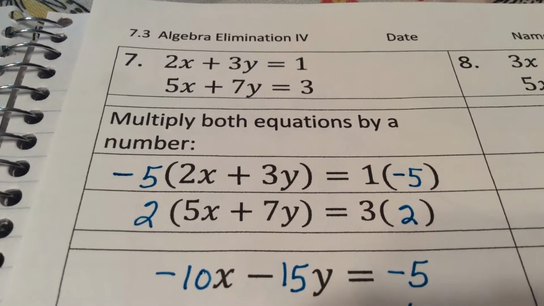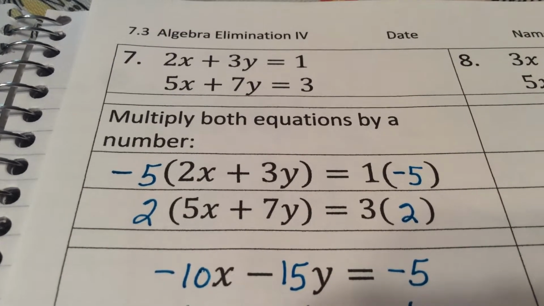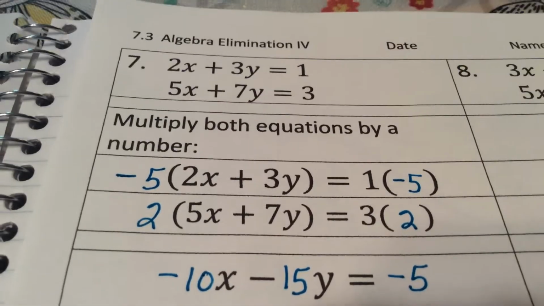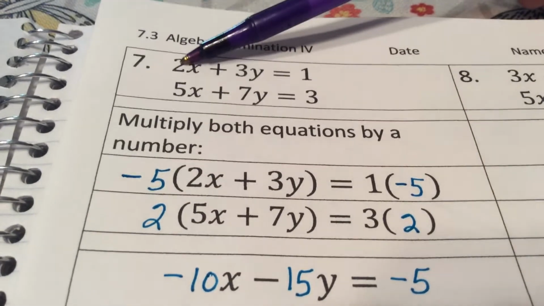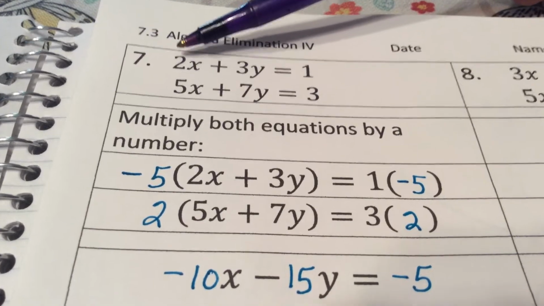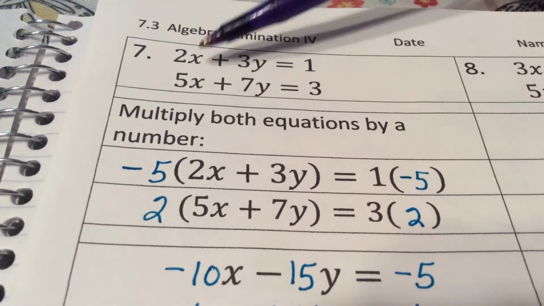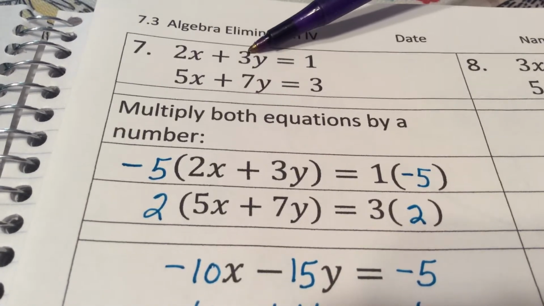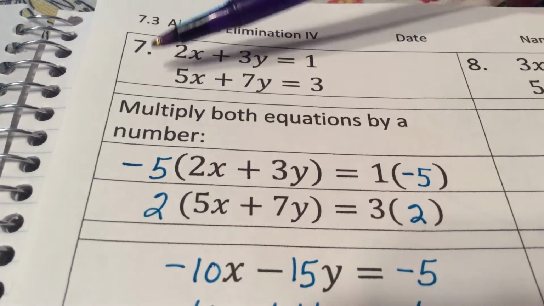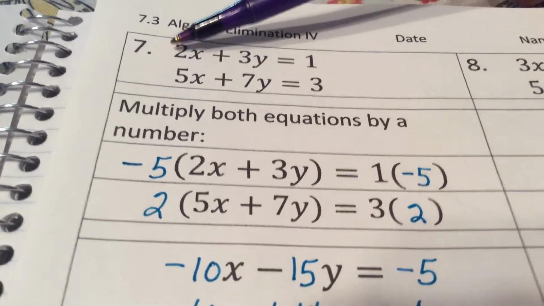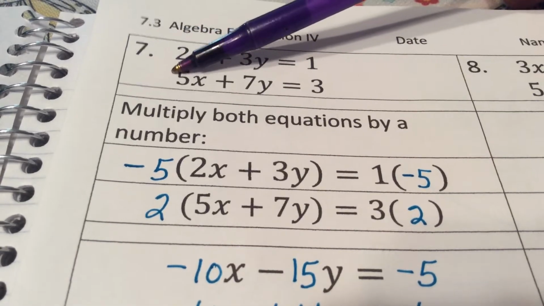This is Algebra Elimination notes for Part 4. Part 4 is a little more difficult because you're going to need to multiply both equations by something. So here, notice that the coefficients on the x are 2 and 5. 2 does not go into 5. And the coefficients on the y are 3 and 7. These are both positives. So we're going to need to make one of them a negative that we multiply by.